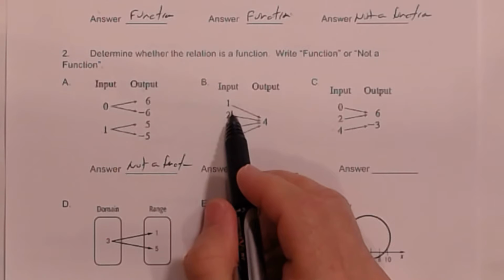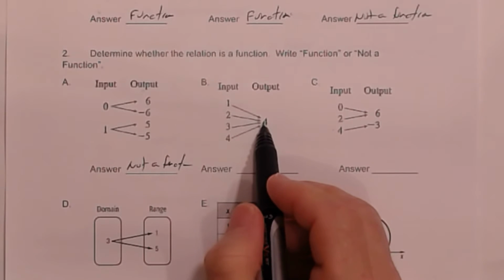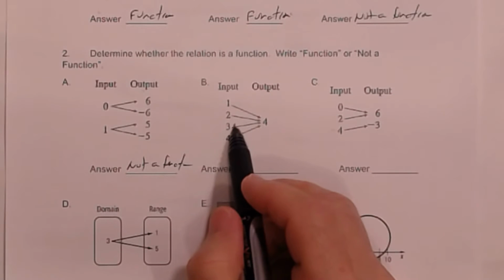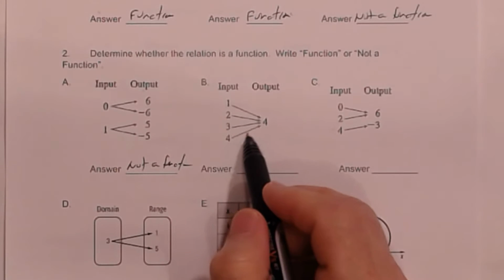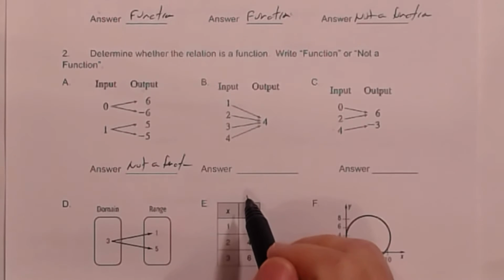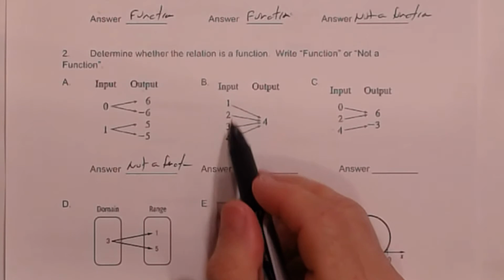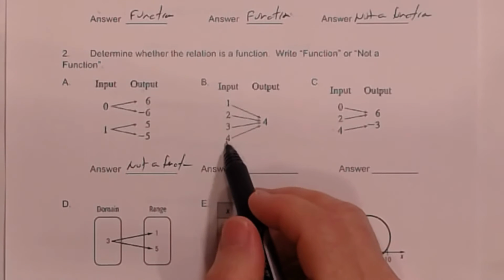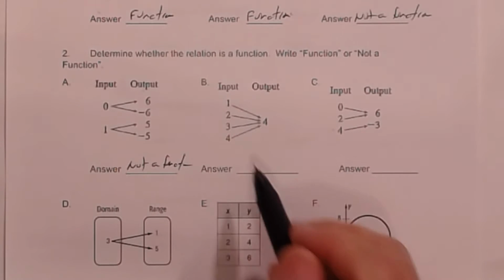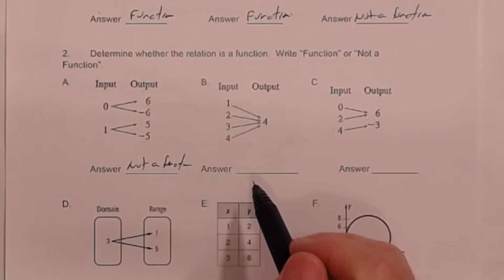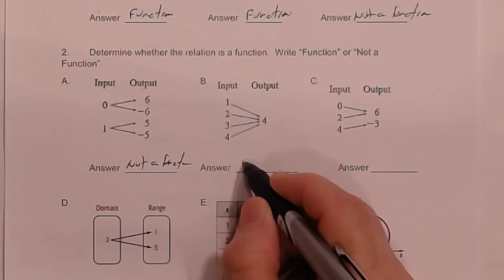When x is 2, it is 4. When x is 3, it is 4. When x is 4, it is 4. So even though all these inputs have that same y value, that still satisfies the definition of a function. So that's a function.